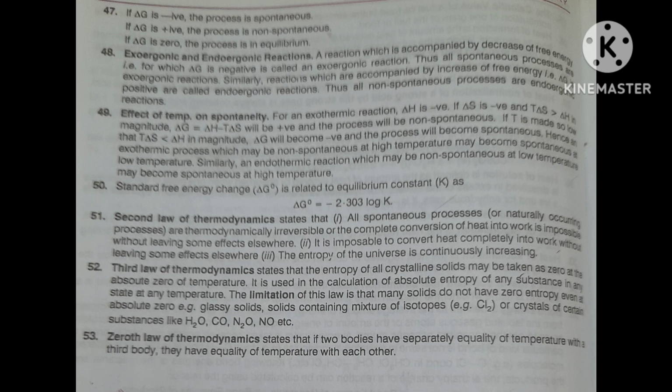And then what will happen? Delta H is negative, and if the T into delta S value is greater than delta H, the result will be positive.